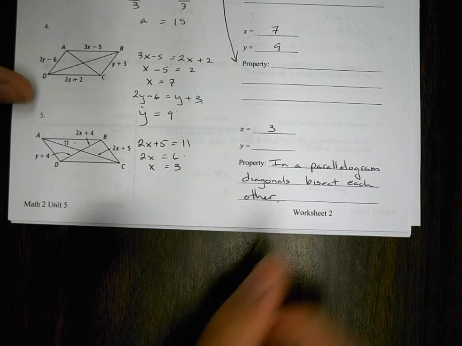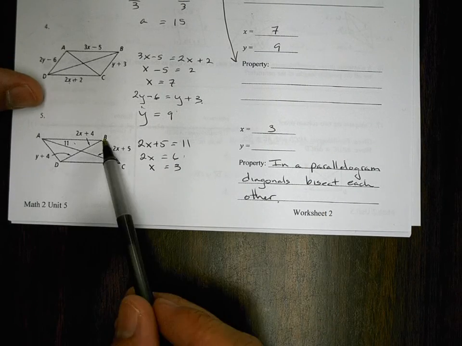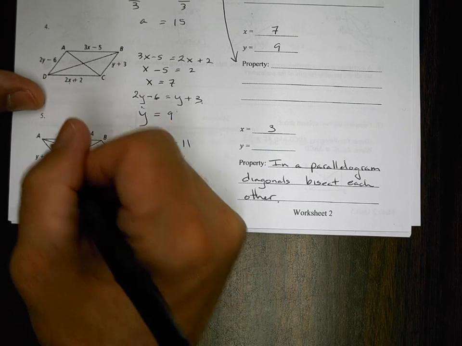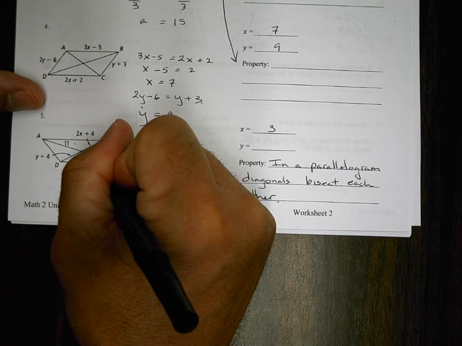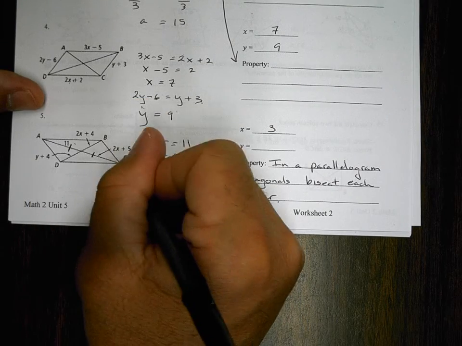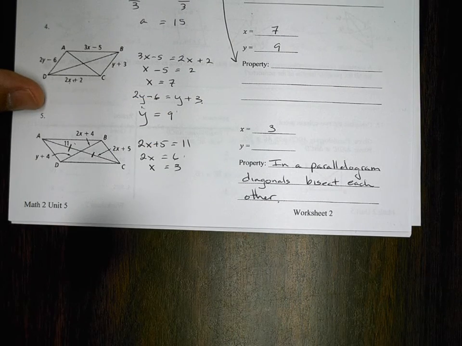So in a parallelogram, when you draw the diagonals in, these diagonals bisect each other. So what we can say is that 2x plus 5 is congruent, well, I should say 2x plus 5 equals 11.